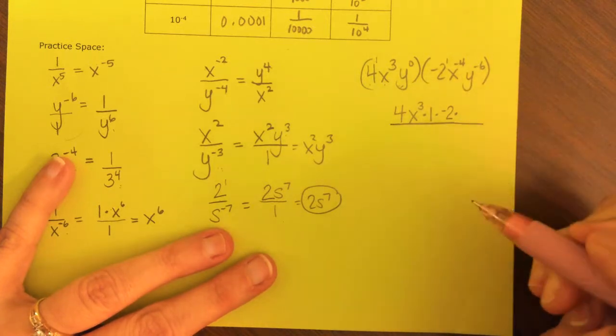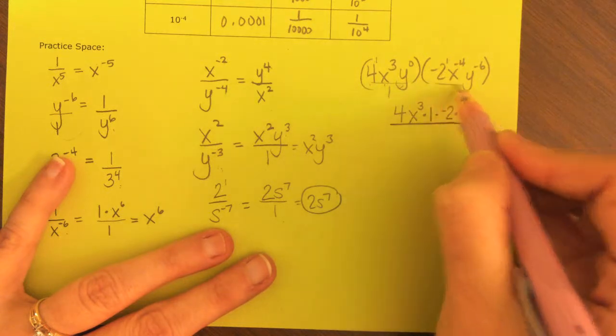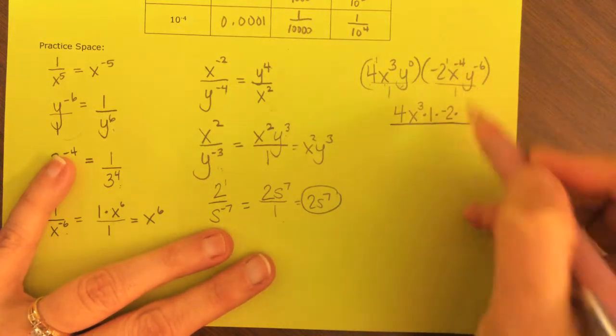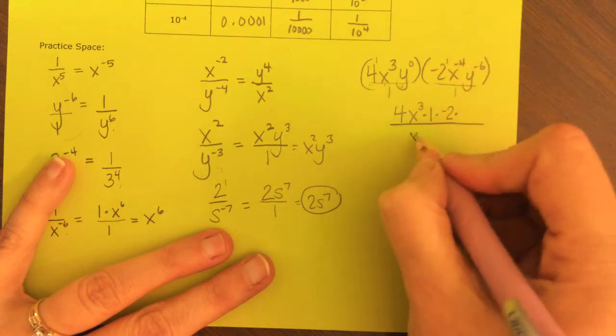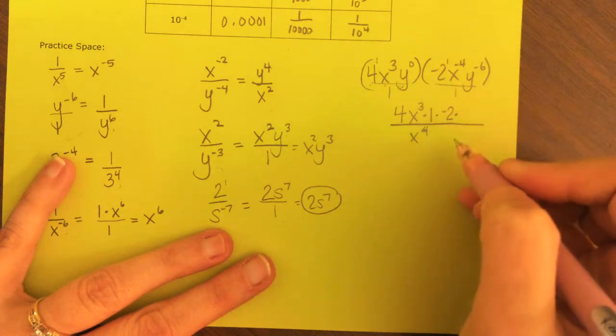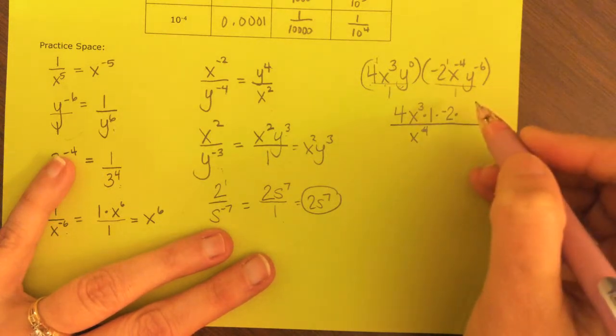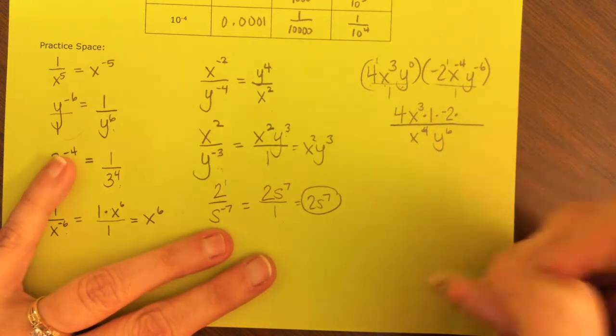Now, what about x to the negative 4th? Right now, remember, these are both over invisible ones. Does x to the negative 4th get to stay on the top? No, it's got to move to the bottom to become x to the positive 4. What about y to the negative 6? Does it get to stay on the top? No, we got to move that one to the bottom so it becomes positive 6.